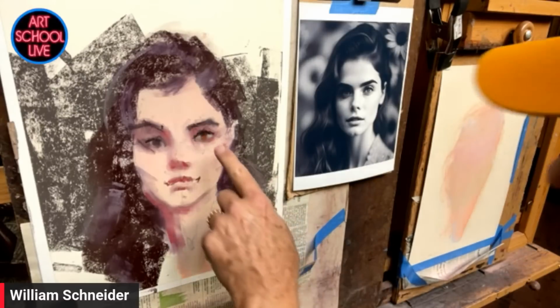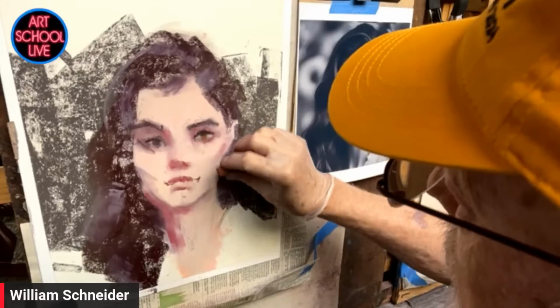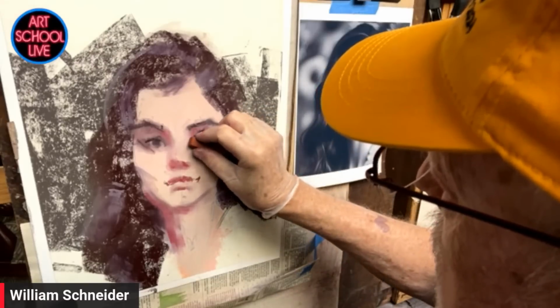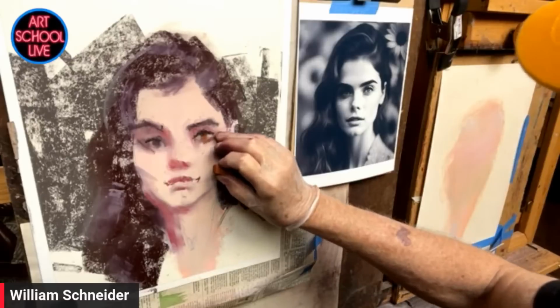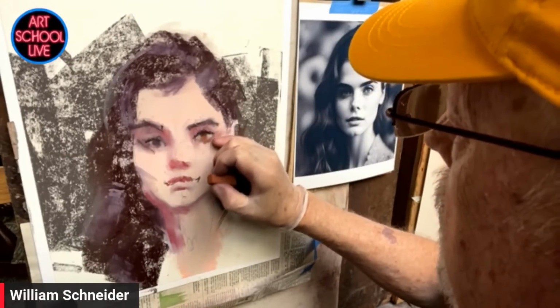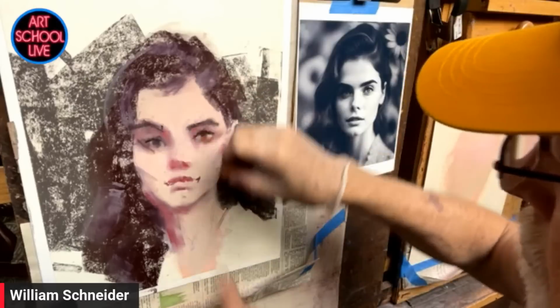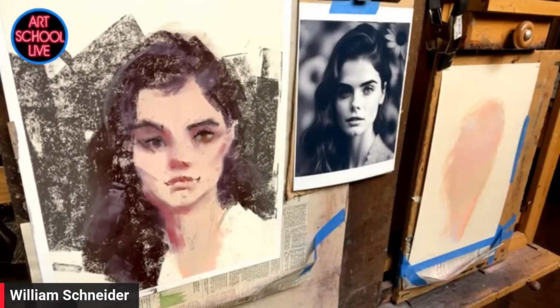And the tear bag underneath the eye is also a shadow shape. It's not as dark maybe as some of the other shadow shapes up in here, but it is true shadow. It's part of that big dark shadow shape. So I want to make sure I catch that.